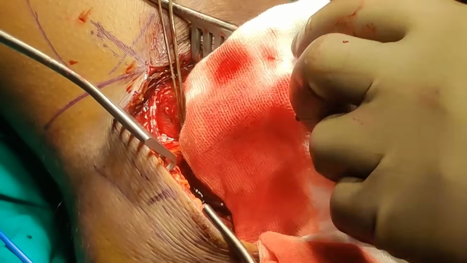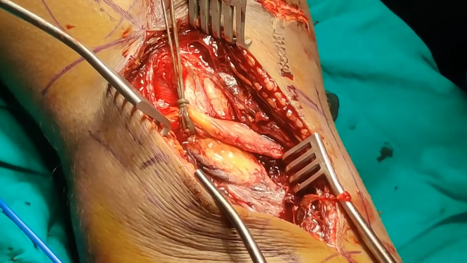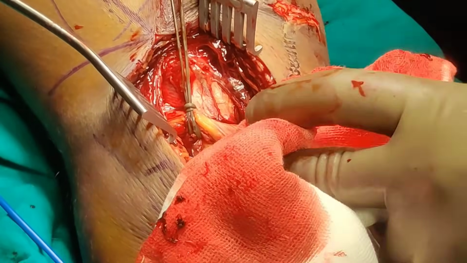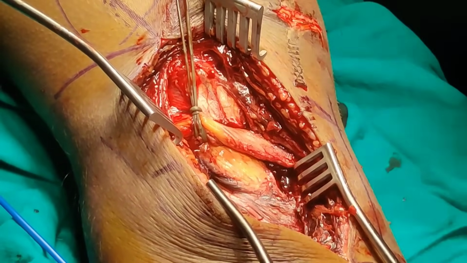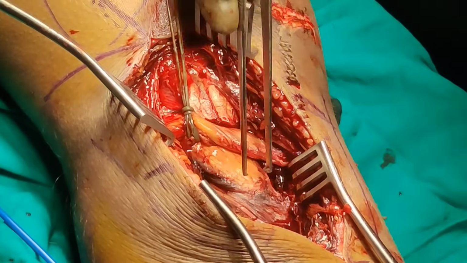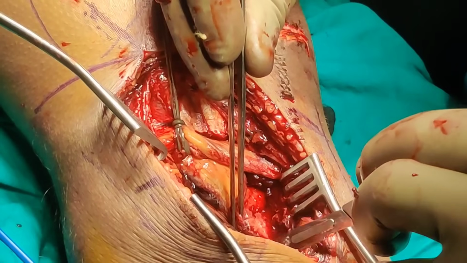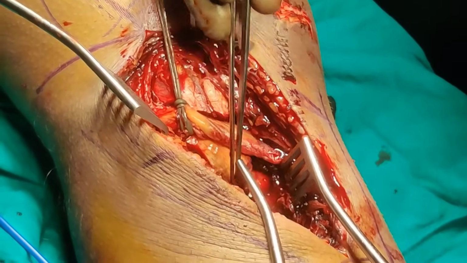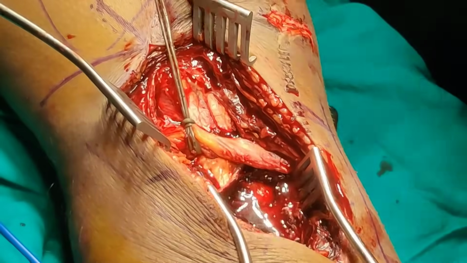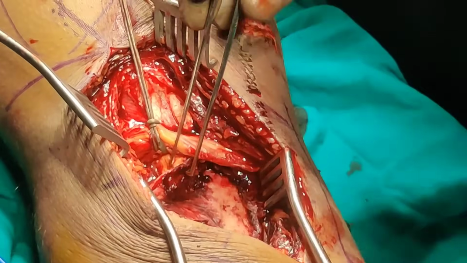However, I feel it's unnecessary, and I don't open the joint, especially on the medial side. Lateral side, yes, always, because lateral side is the weaker side. You see a lot of comminution. Medial side is the stronger side. The articular surface is usually not comminuted, so I don't see any point in opening the joint and adding to the morbidity. So I'm just lifting this up, and then if I reposition this, I can start seeing the fracture site.